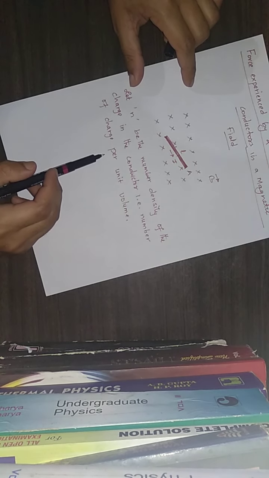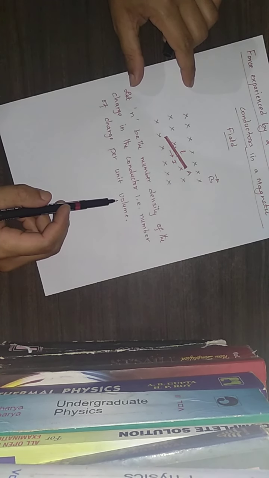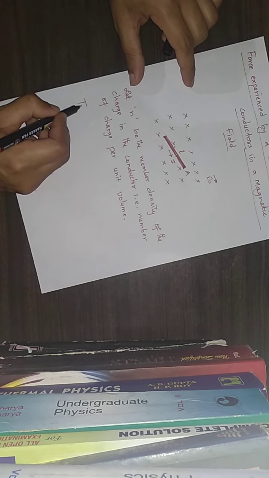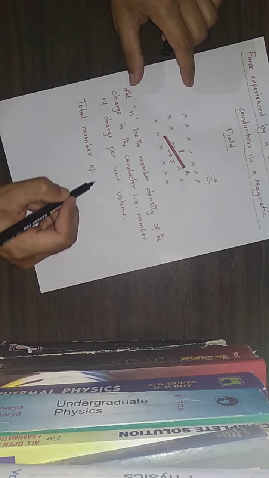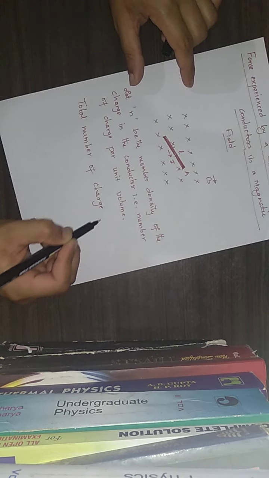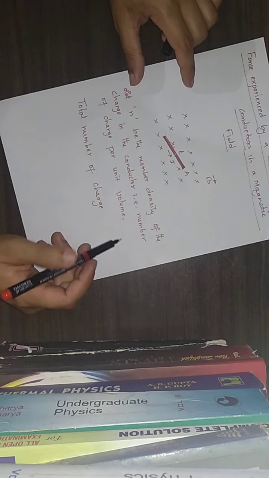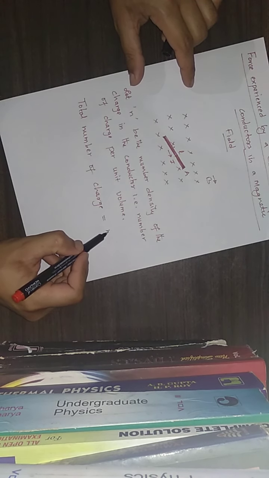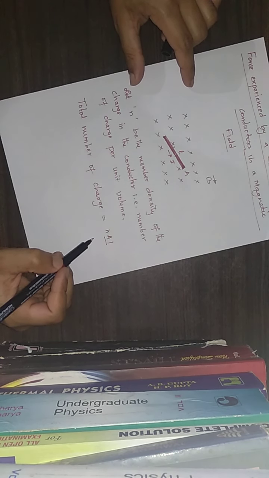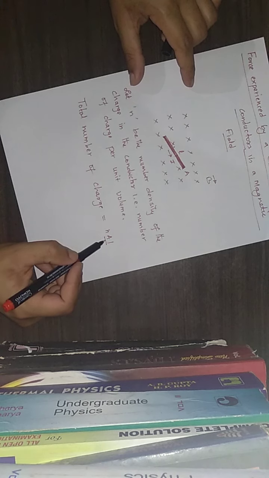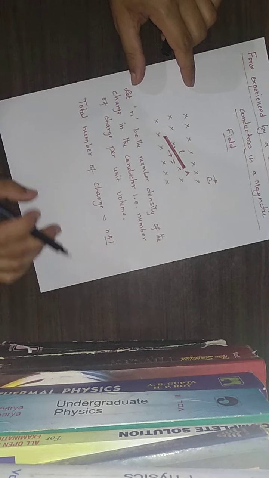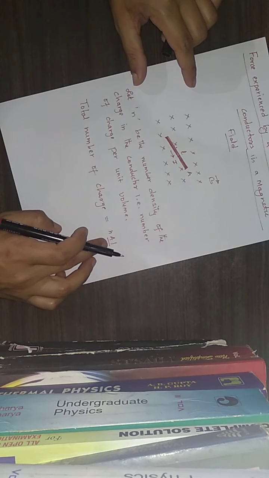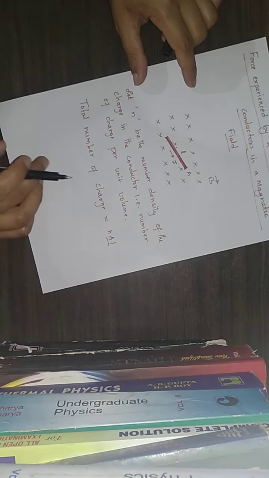So if N is the number of charge per unit volume in a conductor, then the total number of charge carriers will be simply NAL, because N is the number of charge per unit volume, and A into L is the volume. If you multiply the number of charge per unit volume by the volume itself, you will get the number only. So this is the number of charge that is flowing in the conductor.